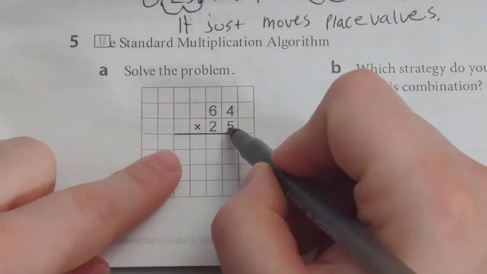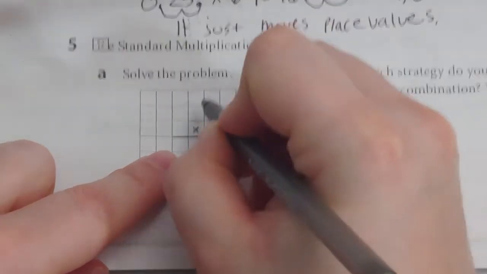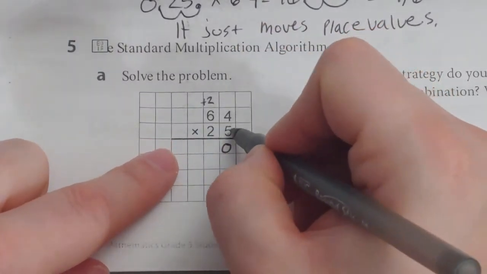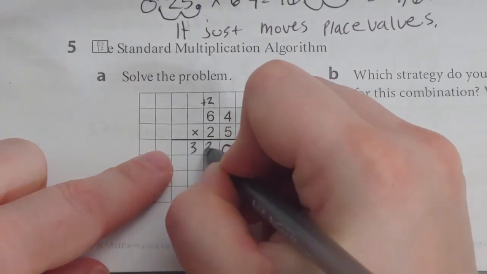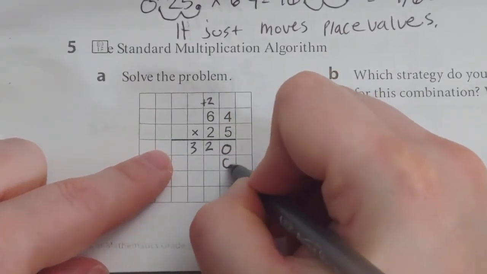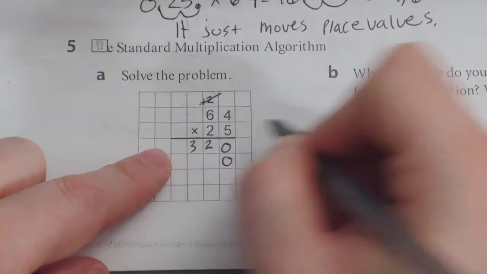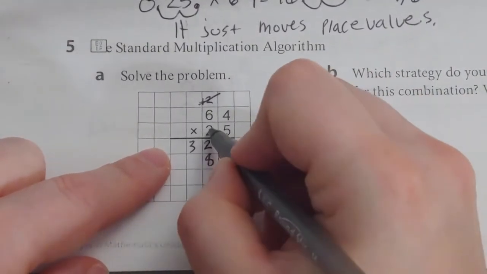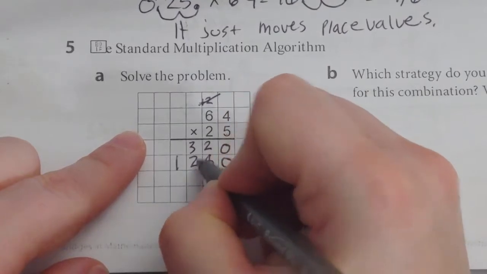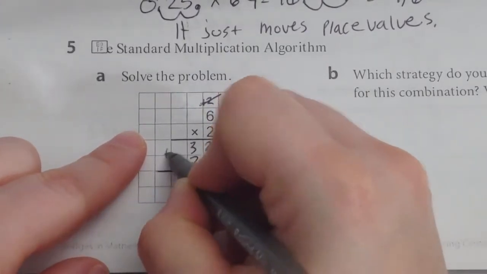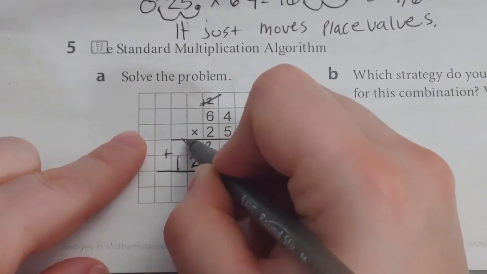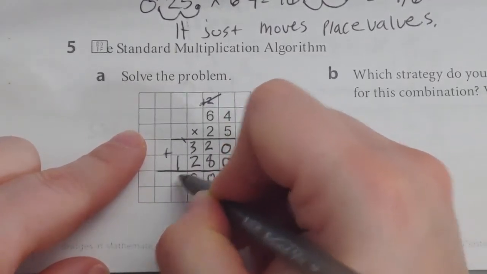All right, so 5 times 4 is 20. 5 times 6 is 30, plus 2 is 32. Put the 0 in, get rid of that. Now I can treat this like a 2. So 2 times 4 is 8. 2 times 6 is 12. Add those together. 0, 8, 9, 10. 3, 4, 5, 6. 1.